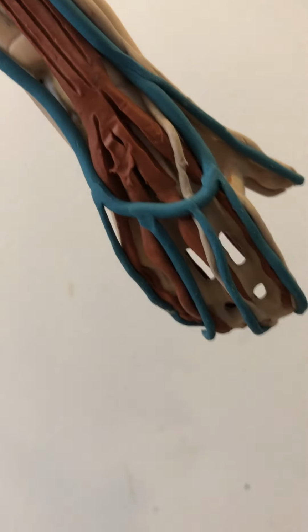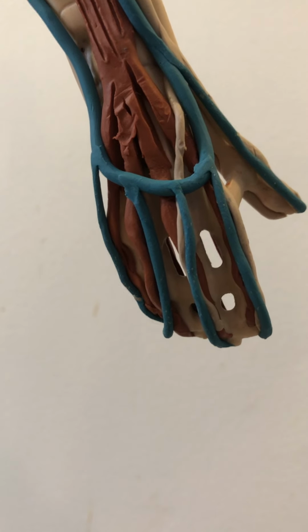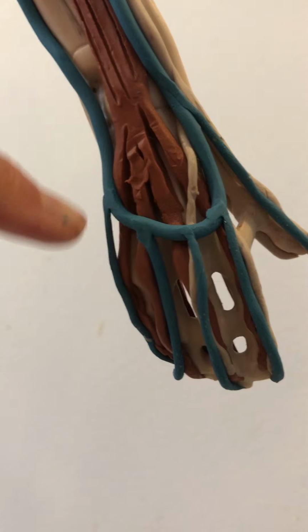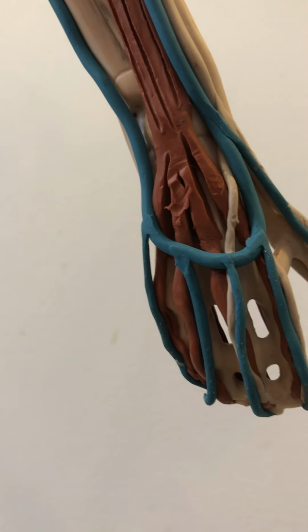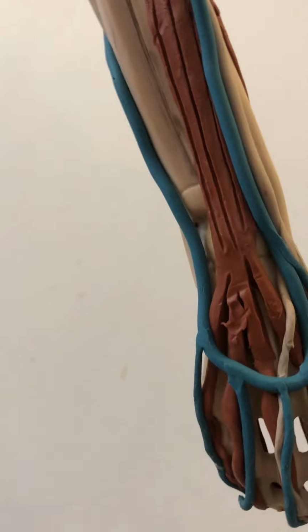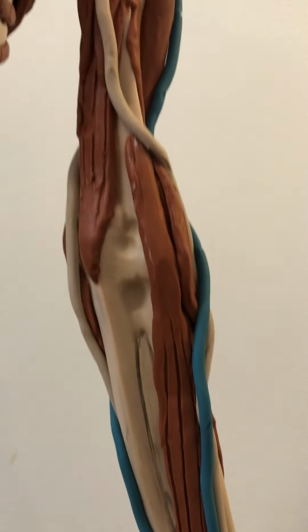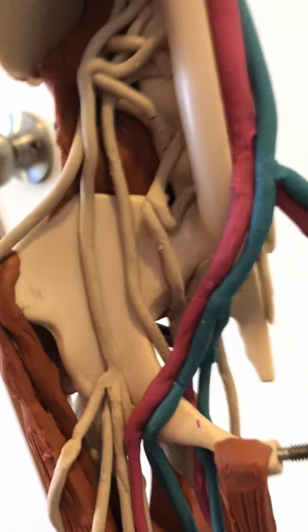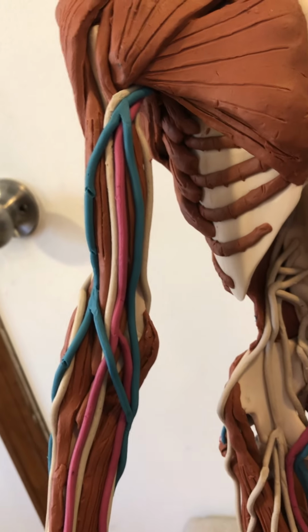All right, so now let's go with the arm. Start at our fingers and work our way back. So the digital veins are the veins on the fingers, which I think is pretty straightforward. The loop on the back of the hand would be the dorsal network, dorsal venous network. And then, as you can see, the veins start going up the forearm, but then they curl around, very much like the nerves did, and come to the front of the arm.